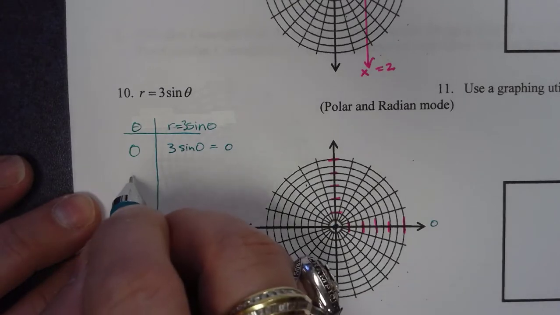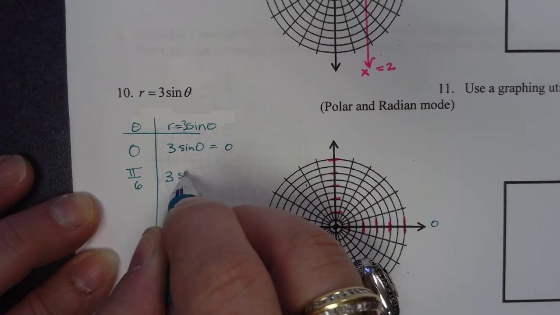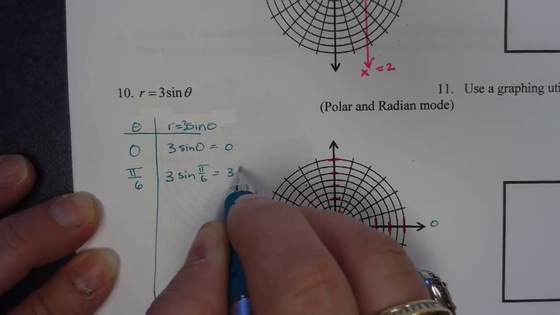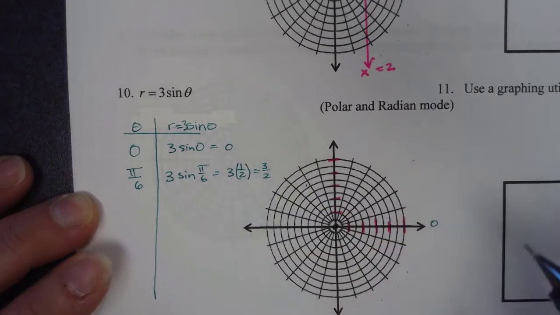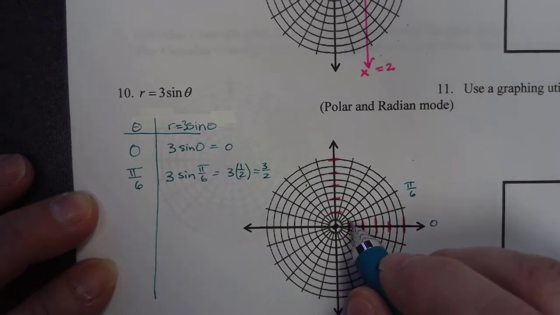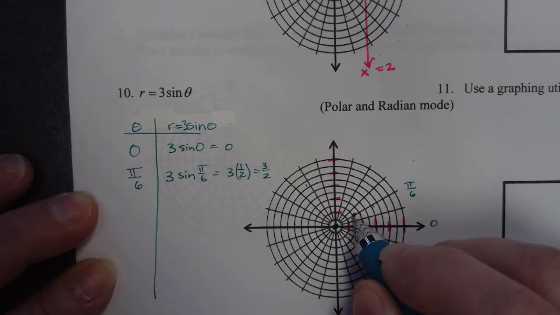All right, let's try at pi over 6. This is 3 times the sine of pi over 6, which is 3 times 1/2, which is 3/2. All right, so here's my pi over 6 radial arm. 3/2 would be 1.5. So there is 1, here's 2, here's 3, 1.5 is right there.